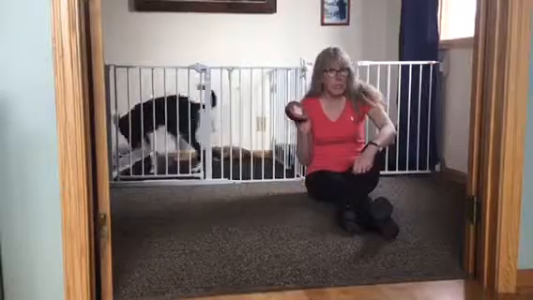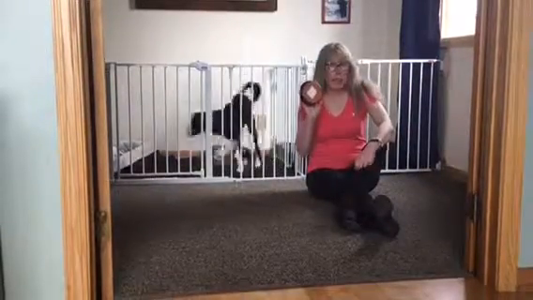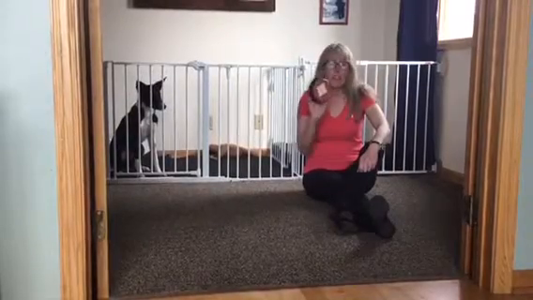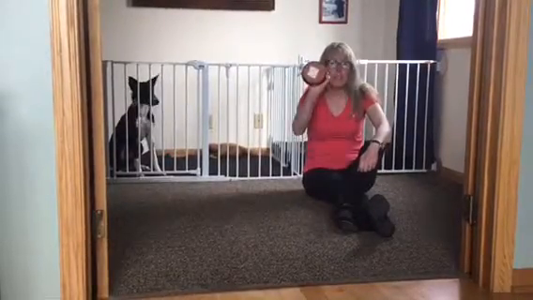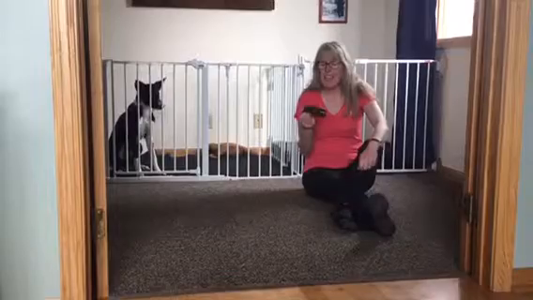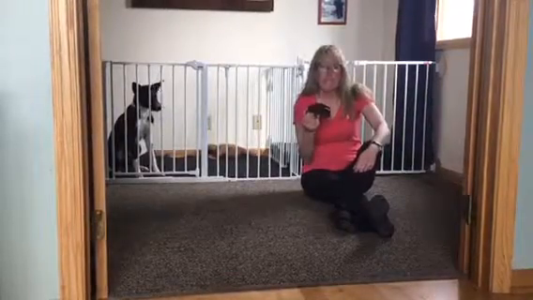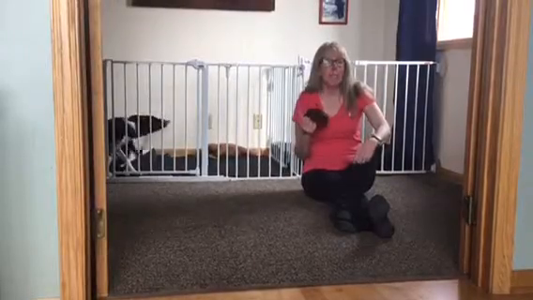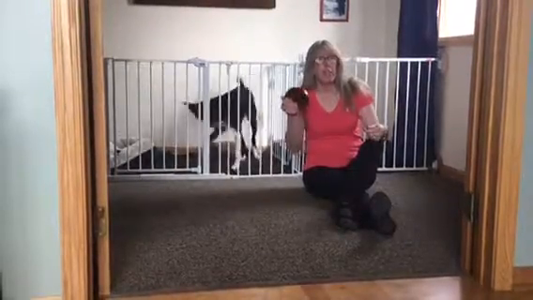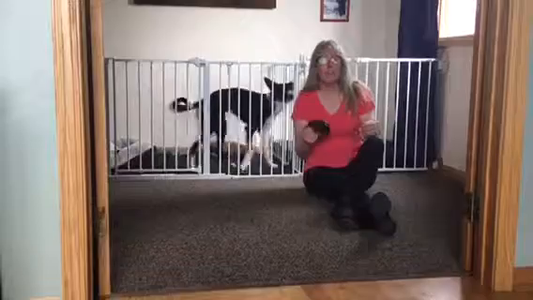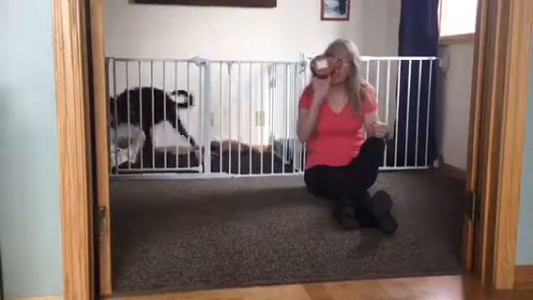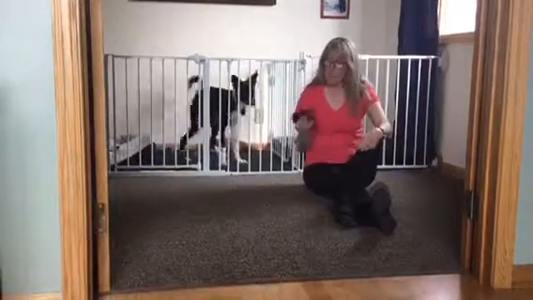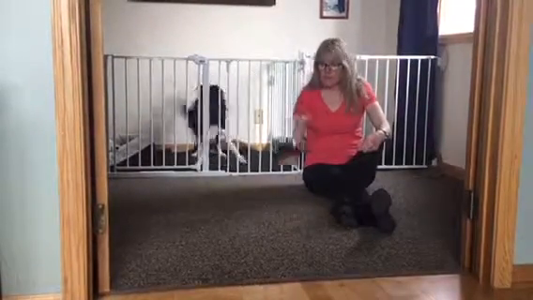So the first thing that we need to do is build value in a target. What I've got here is just a ramekin, plain ramekin. Notice the piece of tape on top. And what I'm going to go for today, for the sake of training tricks, is motion of front foot targeting. In other words, I want you to touch your front foot onto the target. So how do I create that? I just take the ramekin and I set it on the ground.